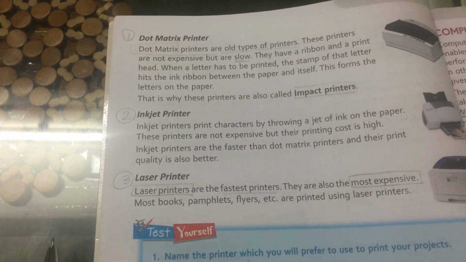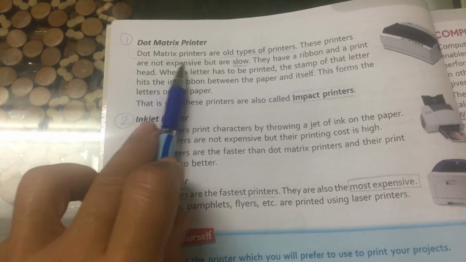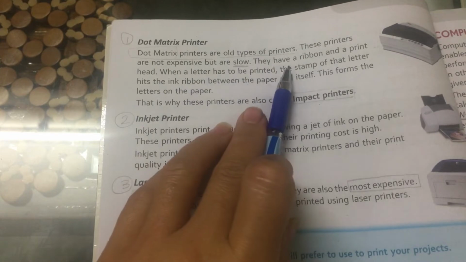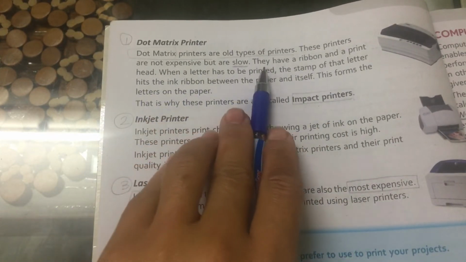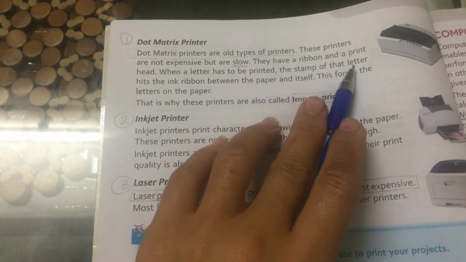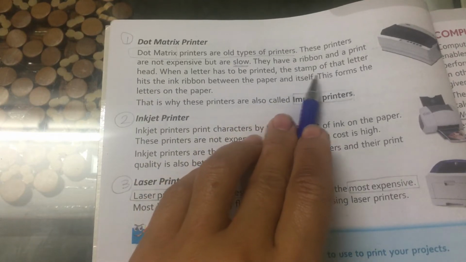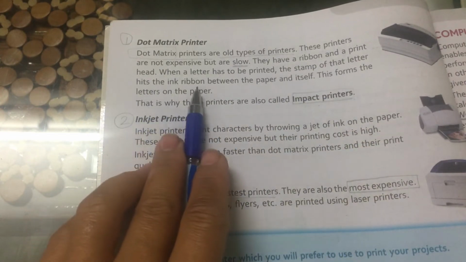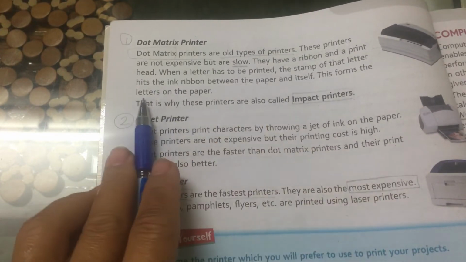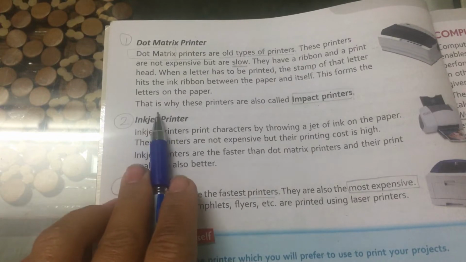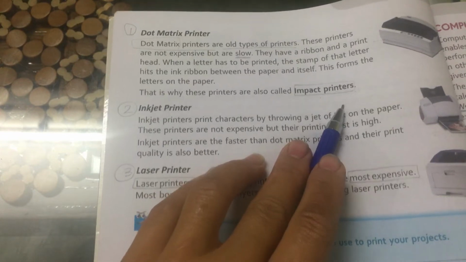The first printer that we are going to talk about is the dot matrix printer. Dot matrix printers are old types of printers. These printers are not expensive but are slow. They have a ribbon and a print head. When a letter has to be printed, the stamp of that letter hits the ink ribbon between the paper and itself. This forms the letters on the paper.